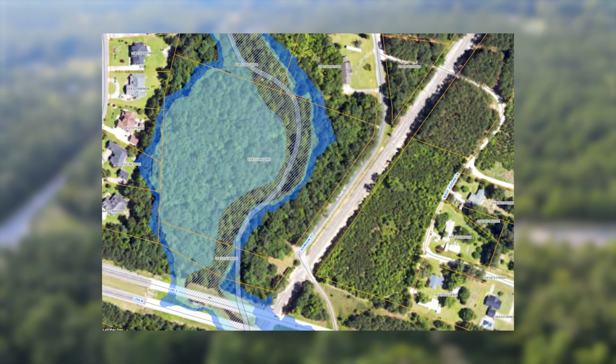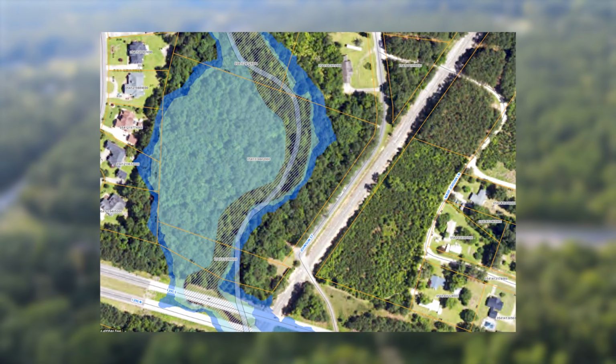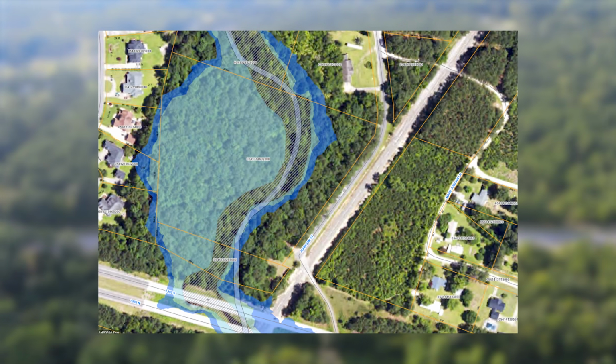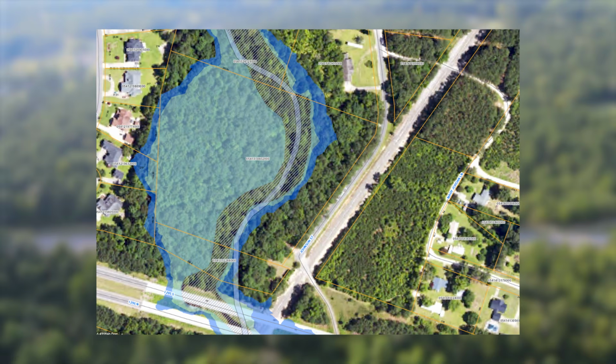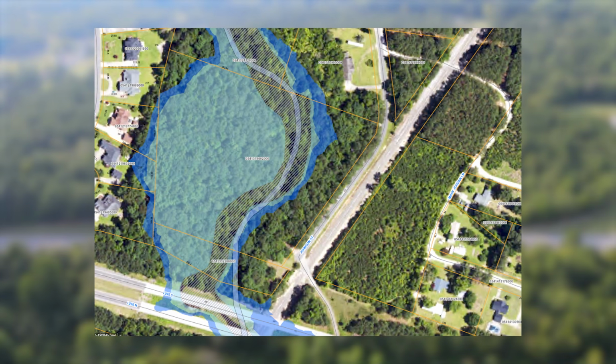And so for that reason, if you have to build in a 100-year flood zone at all, typically building towards the edge of the flood zone is going to be less onerous from a regulatory, engineering, and cost standpoint. So something just to consider.